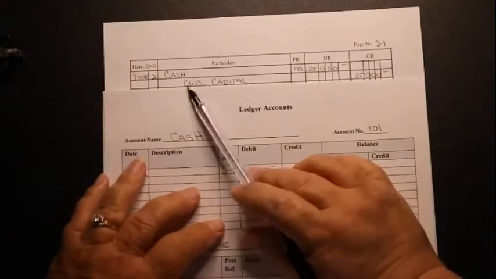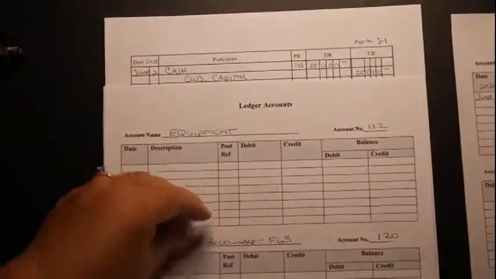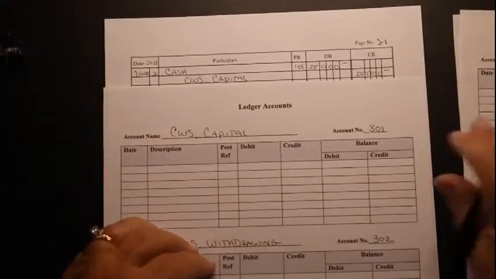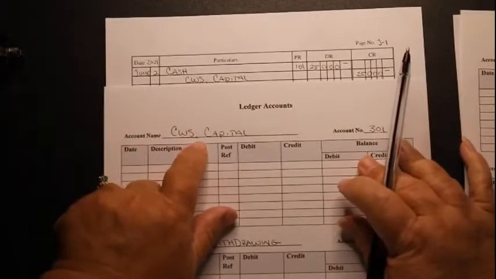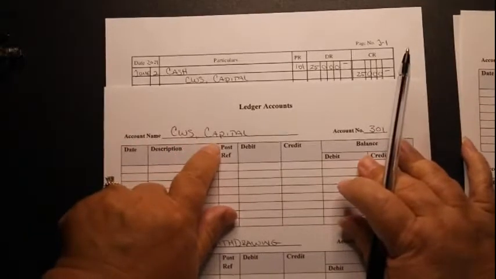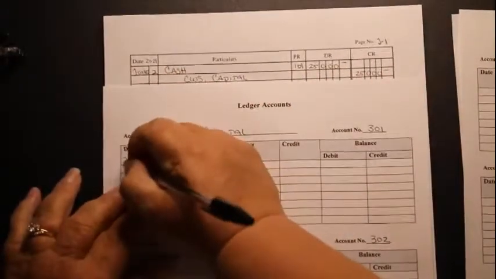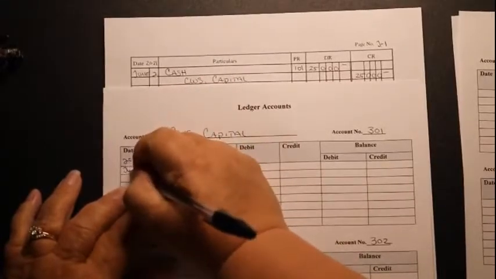That is CWS Capital. So what I need to do is find my capital account. There's the capital, CWS Capital. That was the year 2021, June 2nd.